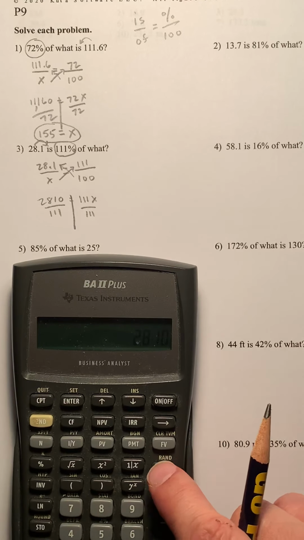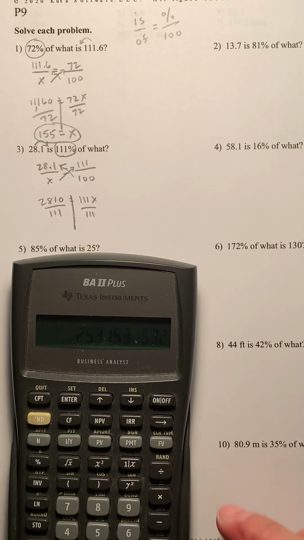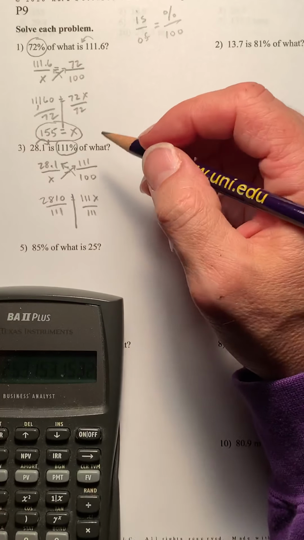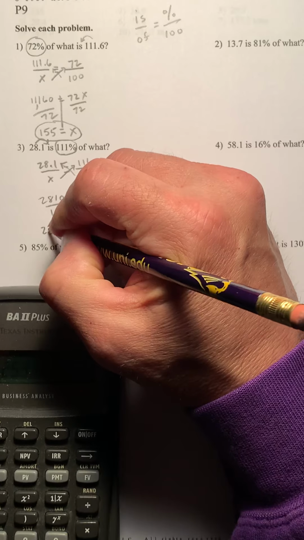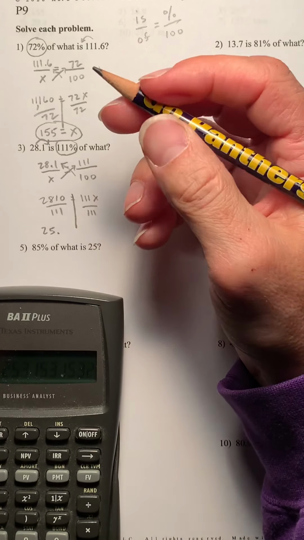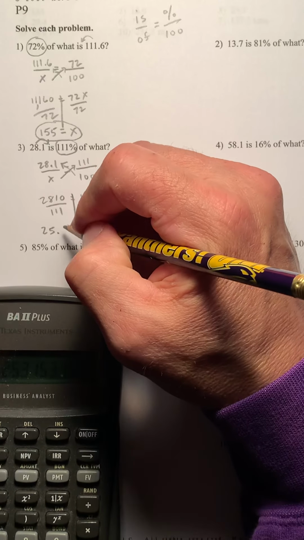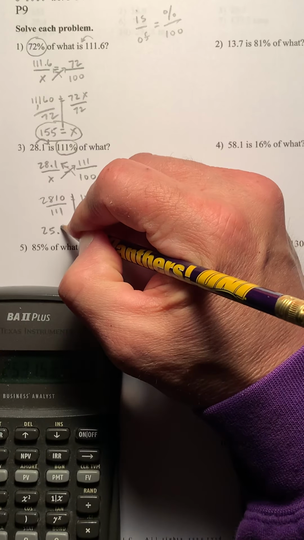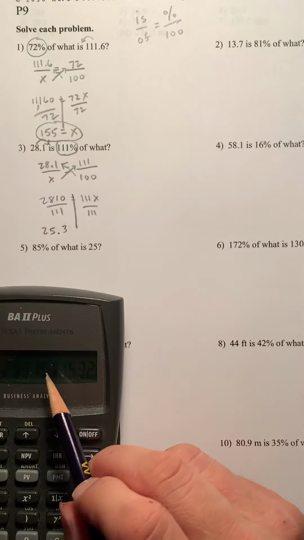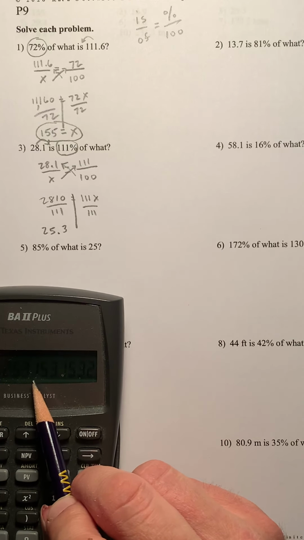2,810 divided by 111. Now, it didn't tell us how many decimal places to round to, so you get to pick. My suggestion is let's just do 1 or 2, whatever you choose. If you do 1, you would have 25.3. If you choose to do 2, then we're looking at where the 1 is.